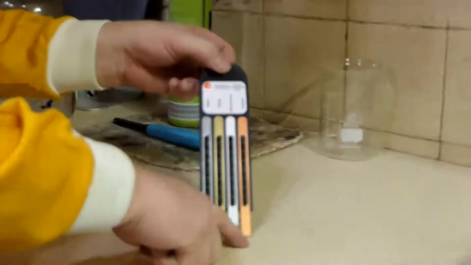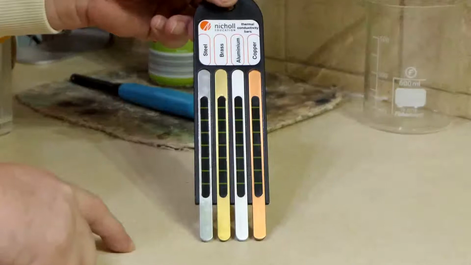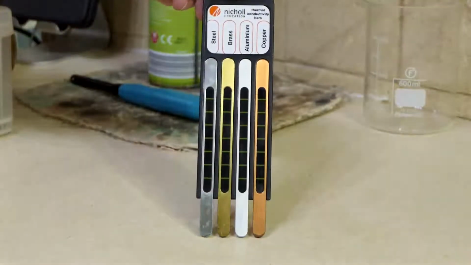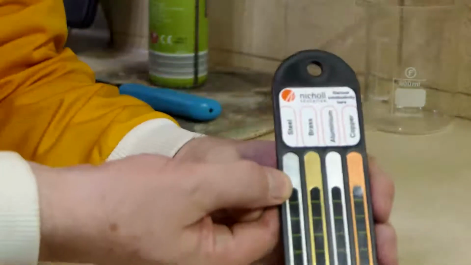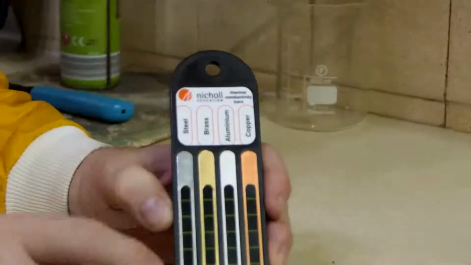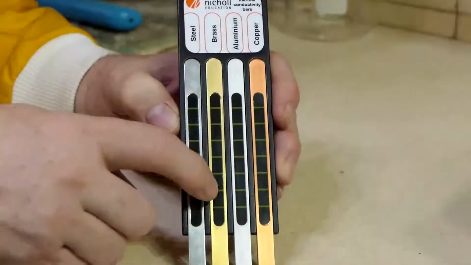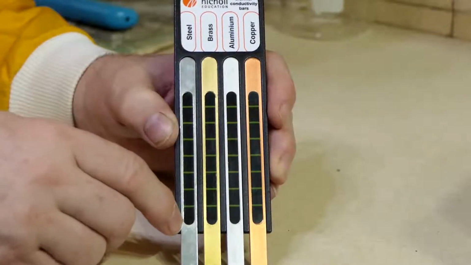It consists of four strips of metal. Did we get the microphone following on? Yes, we did. Right. So we've got four strips of metal. Each of these has got one of these forward thermometers placed on it, and this can be used to track the heat.